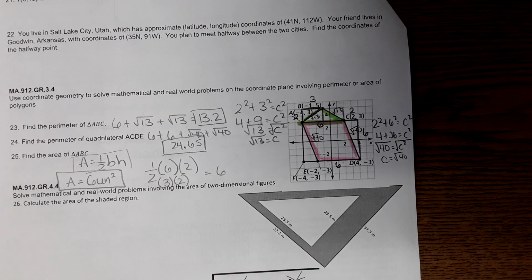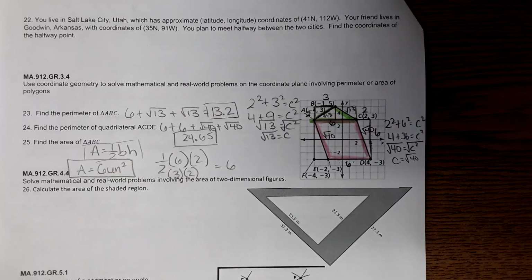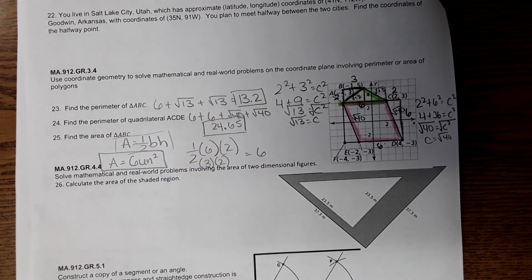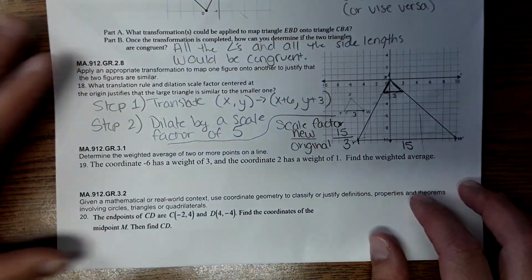Okay, so like I said, that's the longest problem. Now the rest is actually really quick. So we're going to go back to where we left off yesterday. 19.